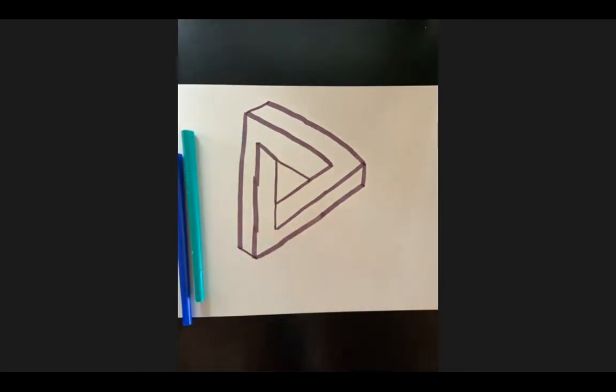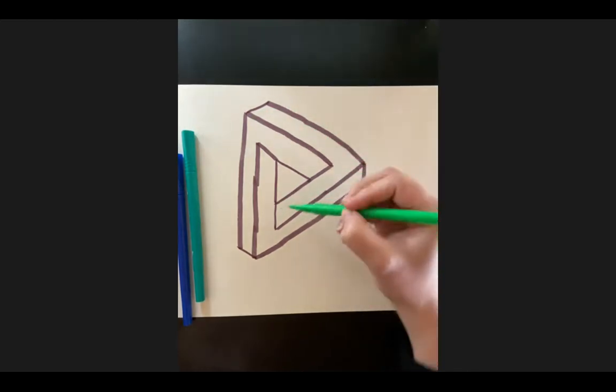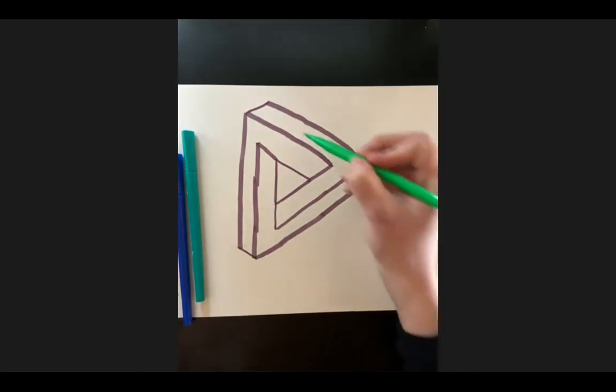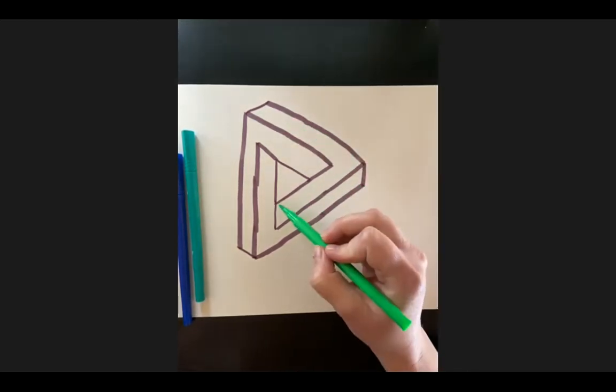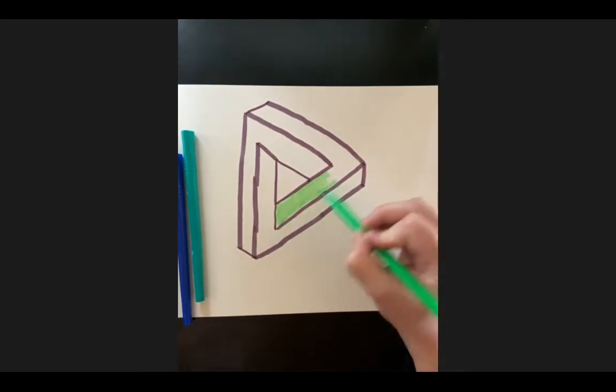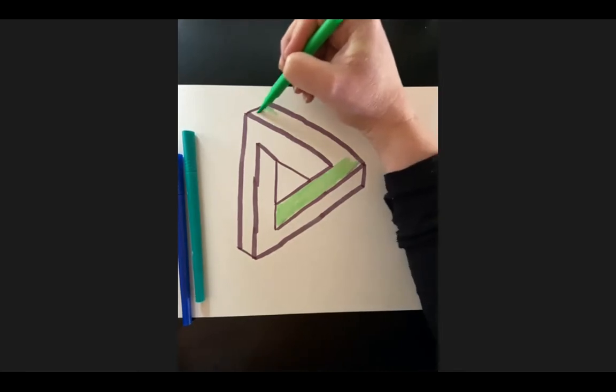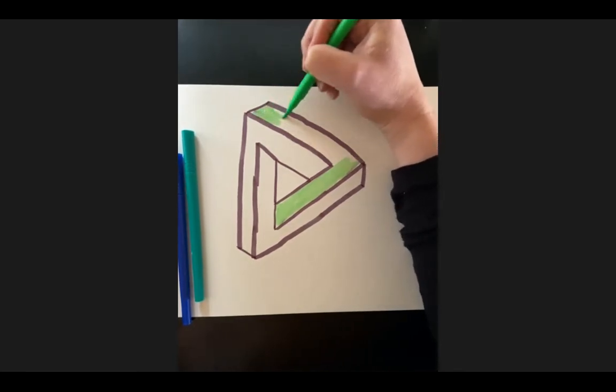I'm going to choose 3 colors. All right, this very first color, I'm going to put on one plane. So look at this. One plane means that there's no lines dividing up this space. So here I go. I'm going to color it in all the way down.